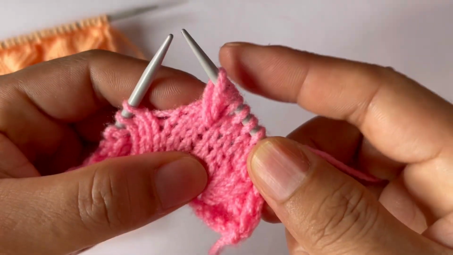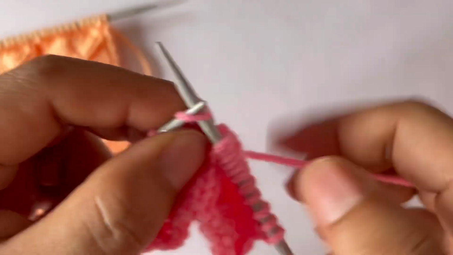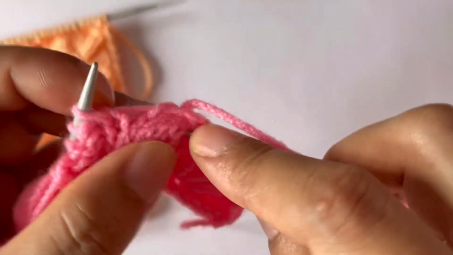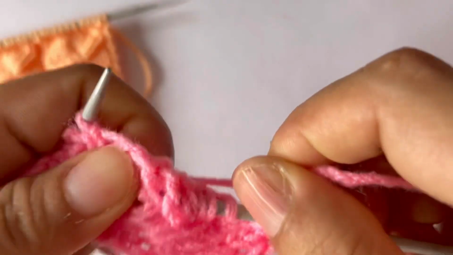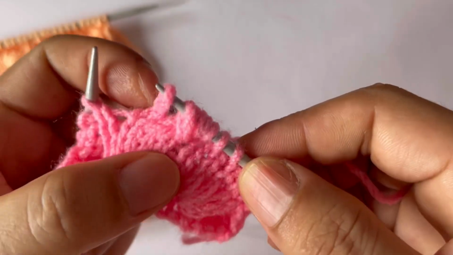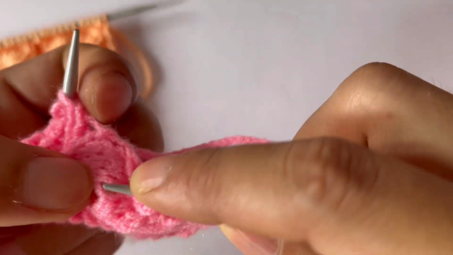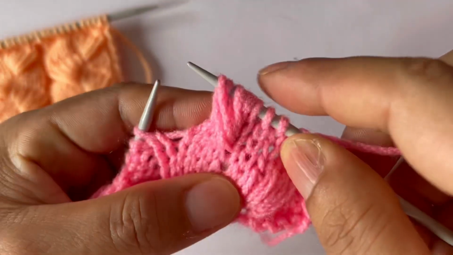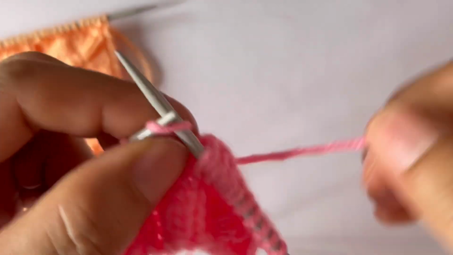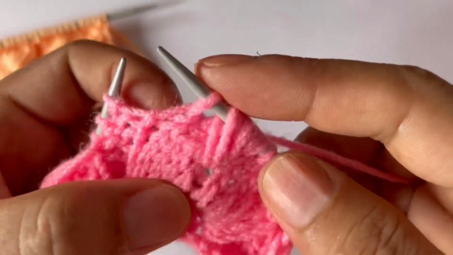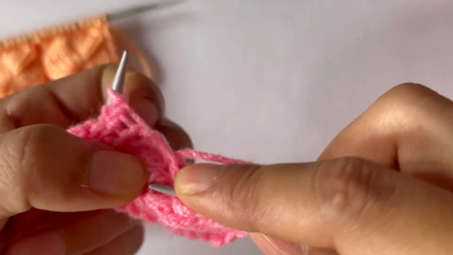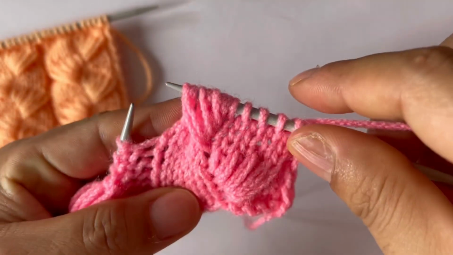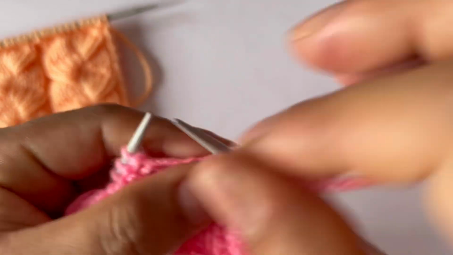Knit 1, draw loop from the third hole. One more time, knit 1, draw loop from the fourth hole, like so. And then purl 1.